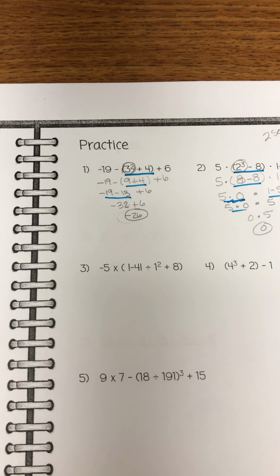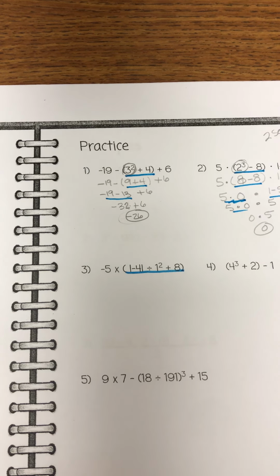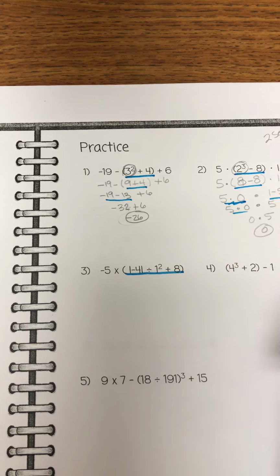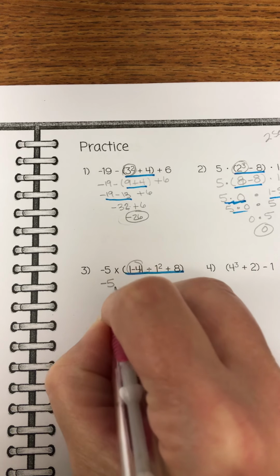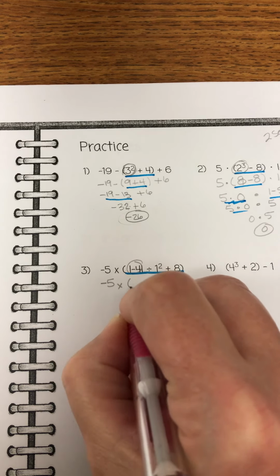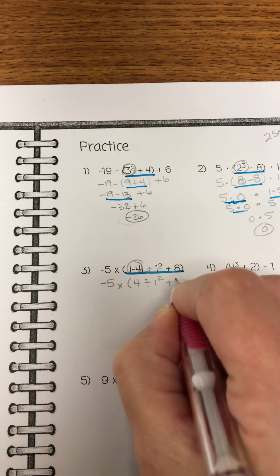Now number 3, that's got a whole lot going on in there, doesn't it? We have to start with our parenthesis. But within that parenthesis, there's a lot of stuff going on. So let's narrow it down. We have a grouping symbol, we have exponents, and then we just have adding 8. So what are we going to do first? Hopefully you said the absolute value. So negative 5 times 4 divided by 1 squared plus 8.